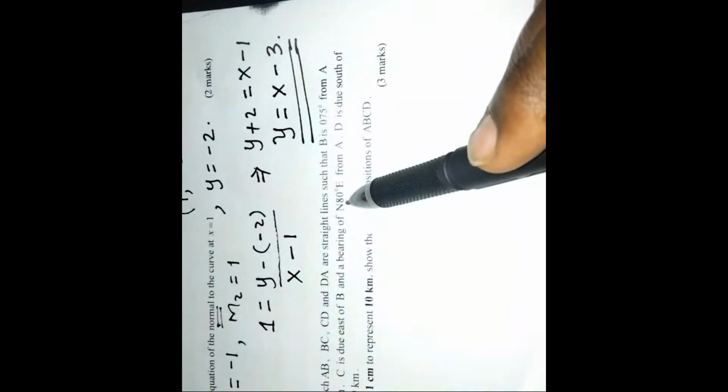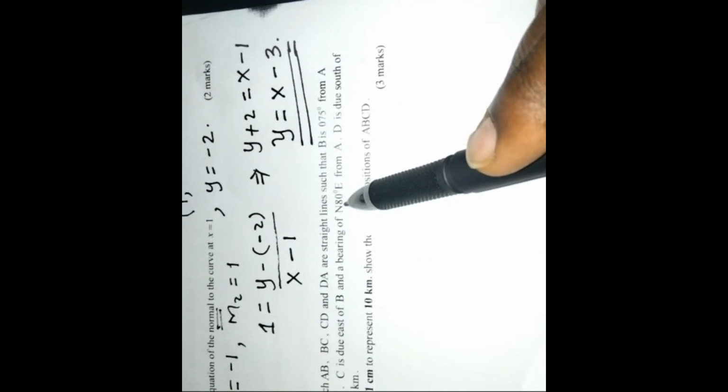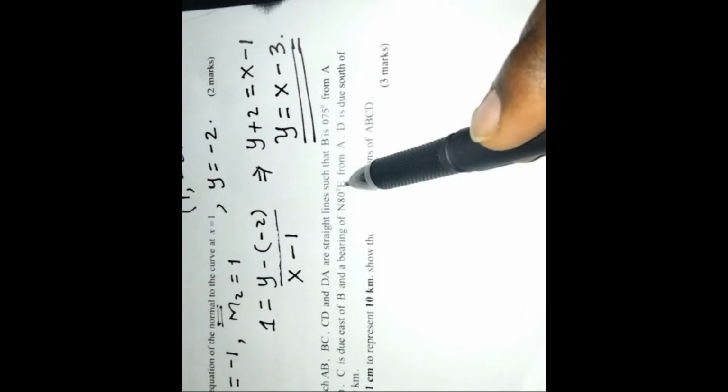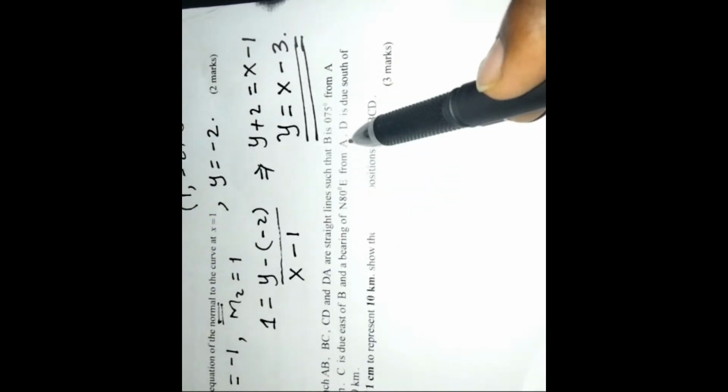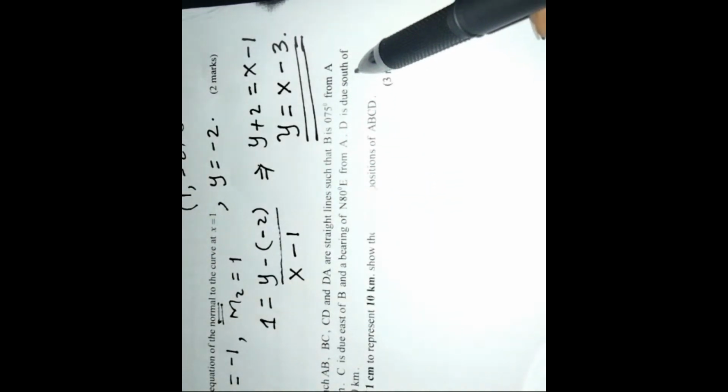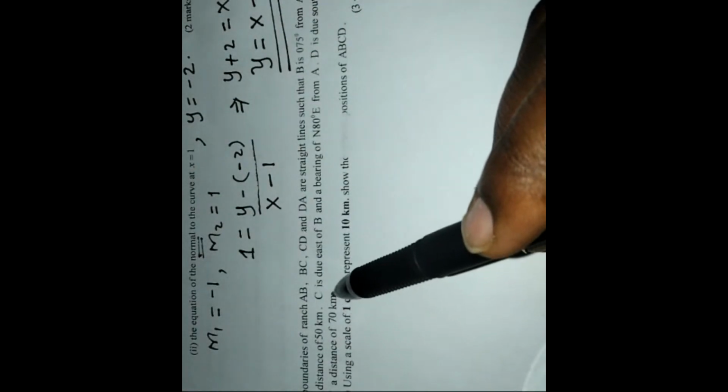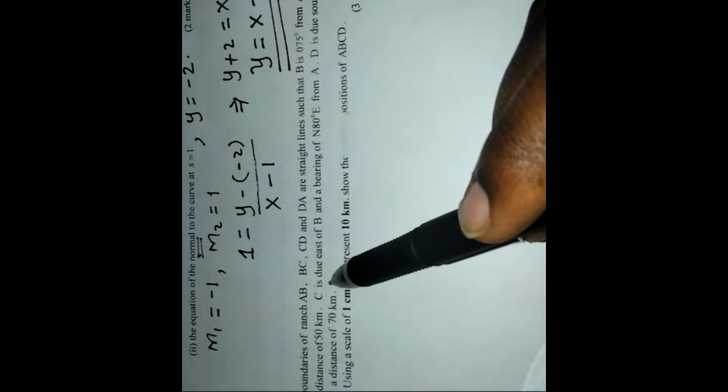C is due east of B, and a bearing of 80 degrees from north to east. This is called the compass bearing from A. D is due south of C, at a distance of 70 kilometers.